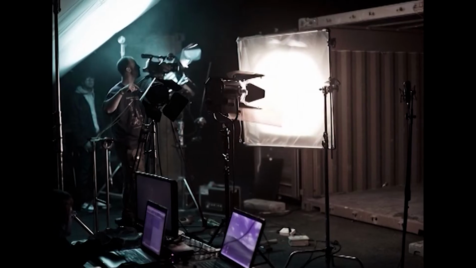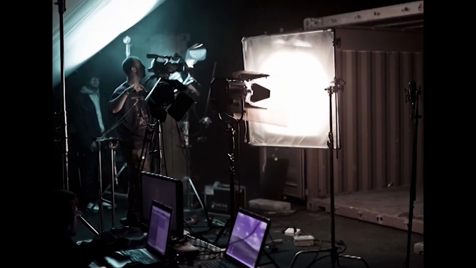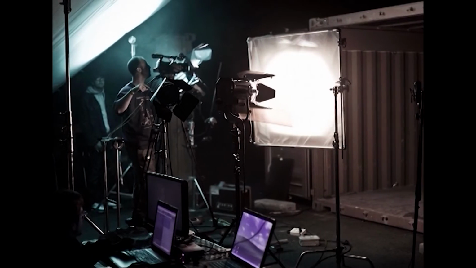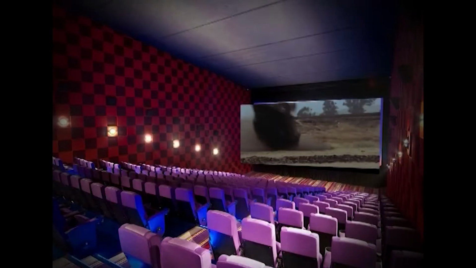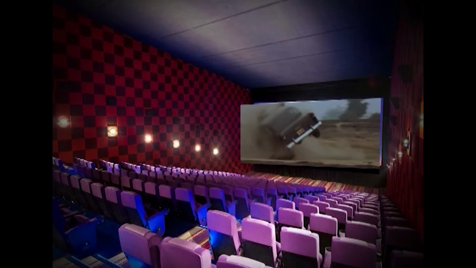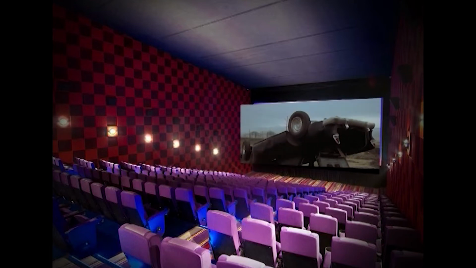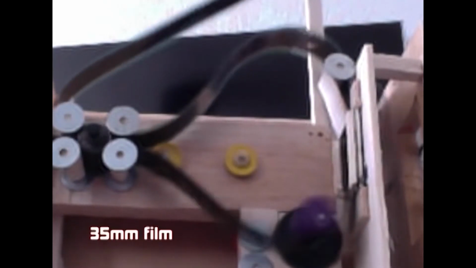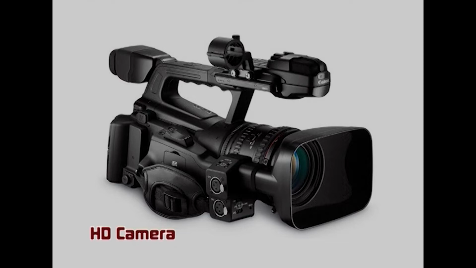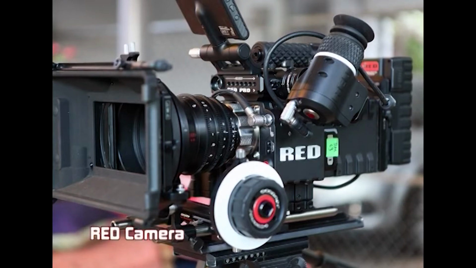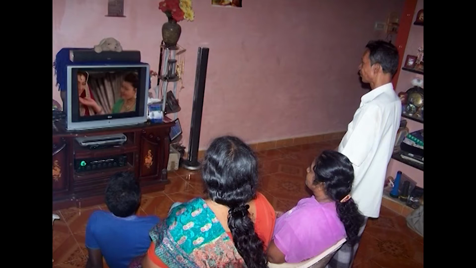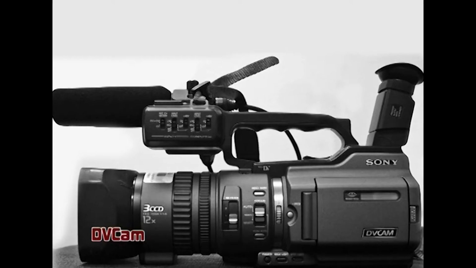Now, the equipment to be used for the different mediums of distribution: cinema requires high quality, possibly large scale distribution if it's going international, shot on 35mm film or high definition HD or on a RED camera. If the medium is television, you need to follow broadcasters' current technical requirements, which could range from full HD to DV cam.